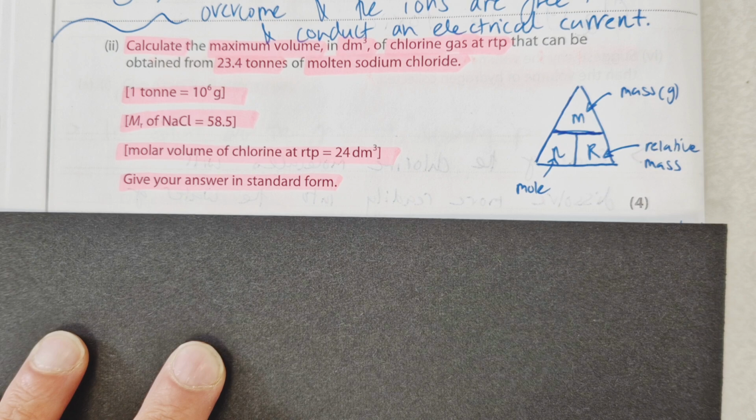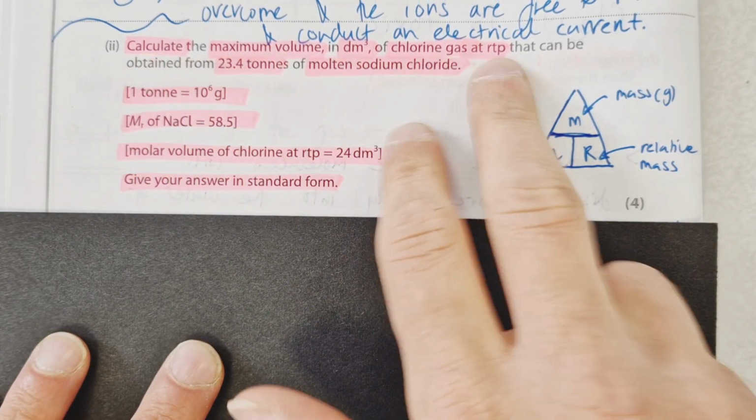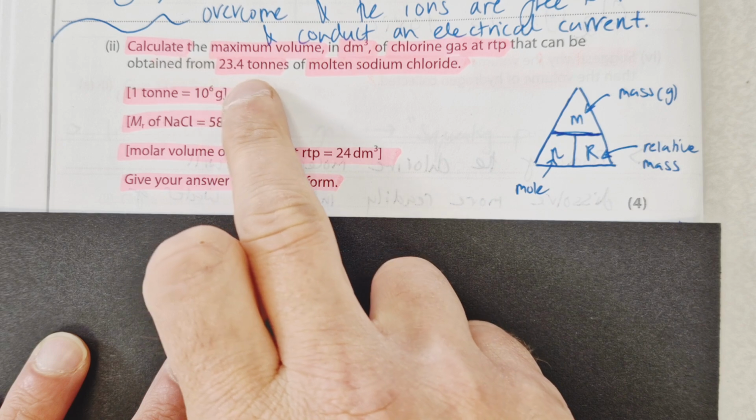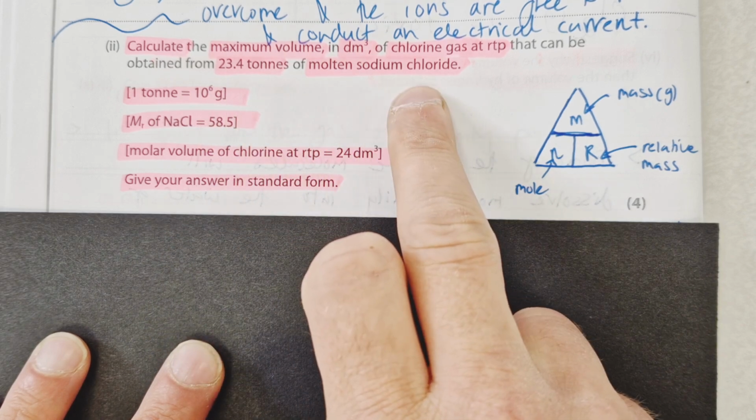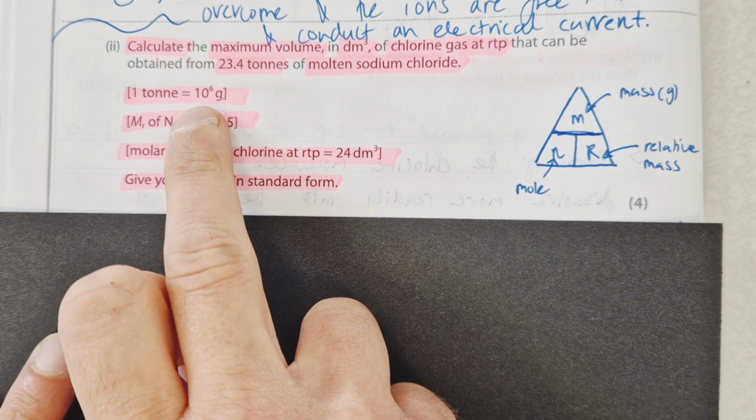The final question on the page is a large-scale calculation where we have to work out the volume of gas generated from a large amount of sodium chloride. So we're being asked to calculate the maximum volume in litres of chlorine gas at room temperature and pressure that can be obtained from 23.4 tonnes of molten sodium chloride. We've been told that there's 10 to the 6, or a million, grams in 1 tonne.